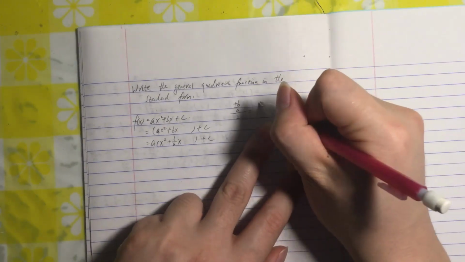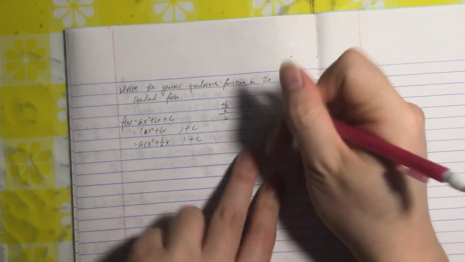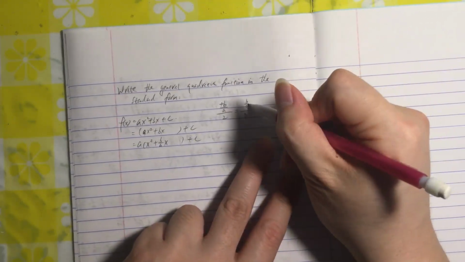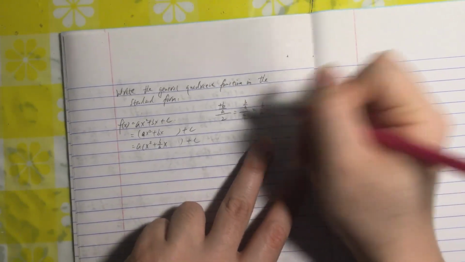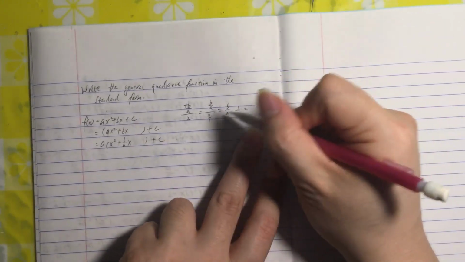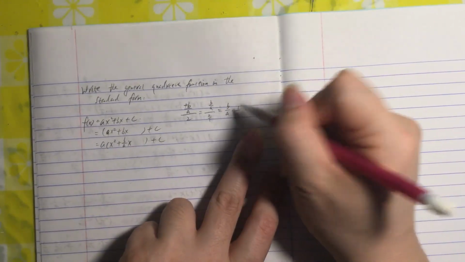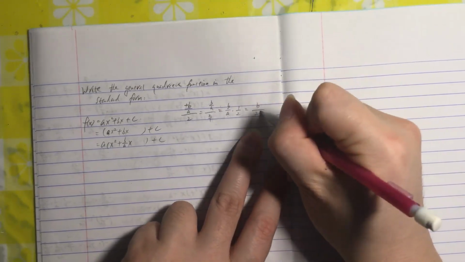b over a divided by 2, I can first of all rewrite 2 as 2 over 1. When we have a fraction divided by another fraction, we keep the top fraction the same, flip the bottom fraction over, then multiply across. b times 1 is b. On the bottom, a times 2 is 2a.